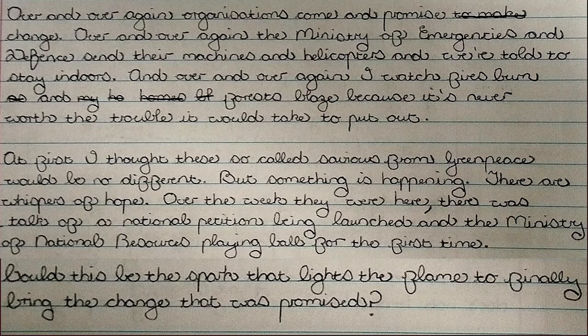"At first, I thought these so-called saviors from Greenpeace would be no different, but something is happening. There are whispers of hope." Again, short sentences, structural devices that the student has used here. "Over the weeks they were here, there was talk of a national petition being launched and the Ministry of Natural Resources playing ball for the first time."